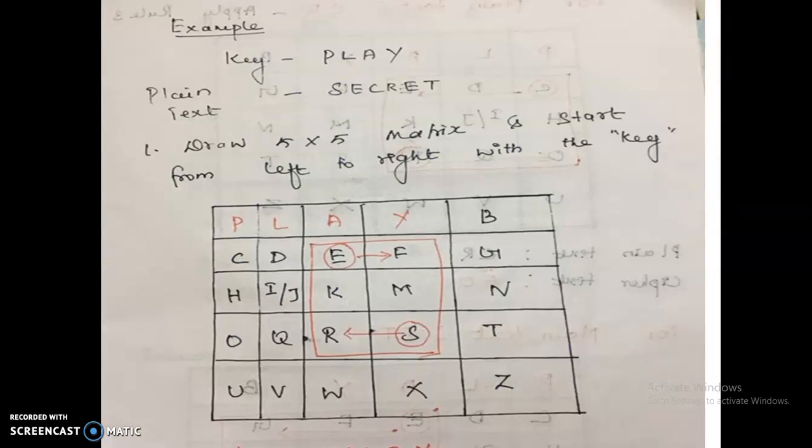So I'm going to explain this with an example. Here the key is play, the plain text is secret. Here we have to convert this plain text secret into the cipher text. How we are going to convert the plain text secret into the cipher text is explained in the following slides.